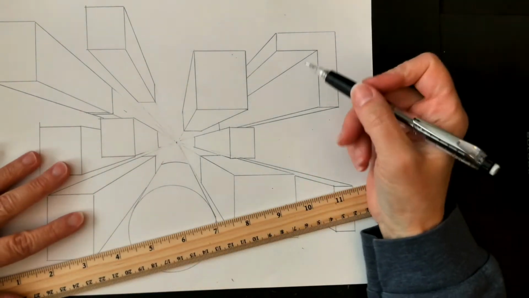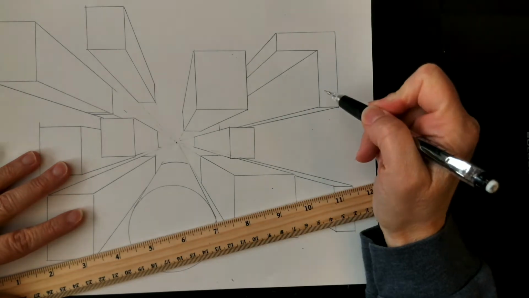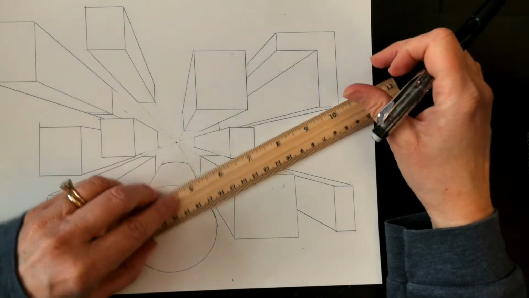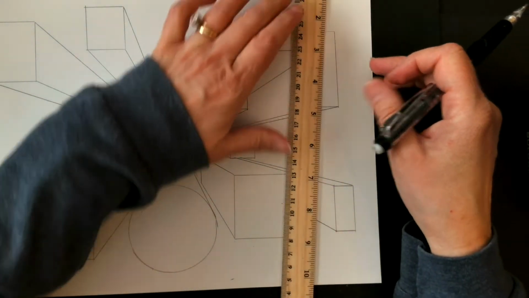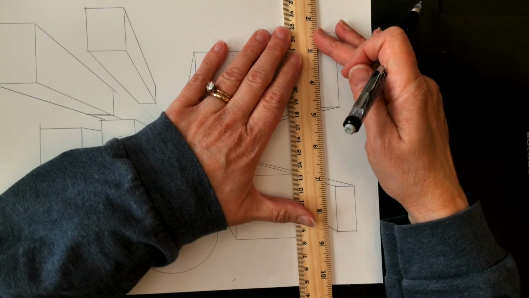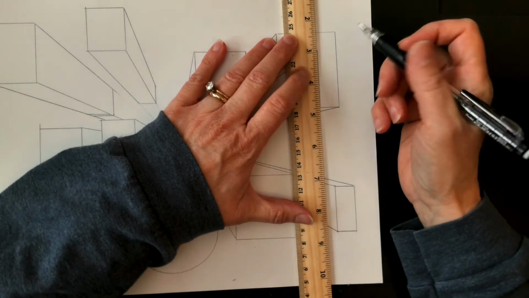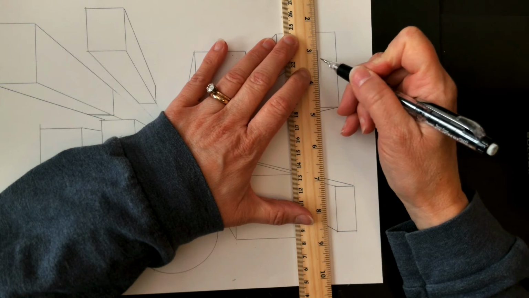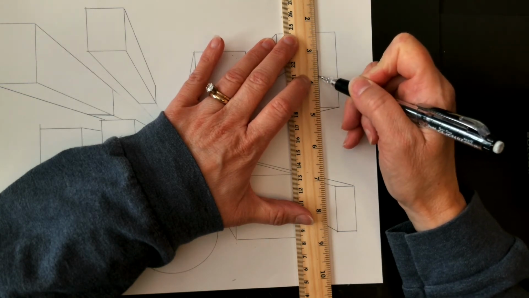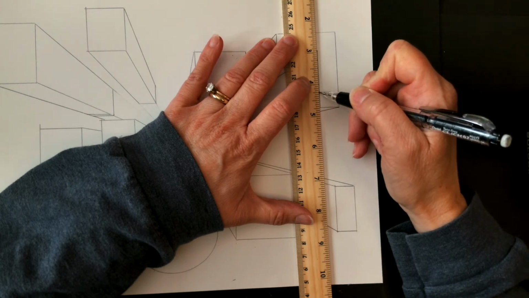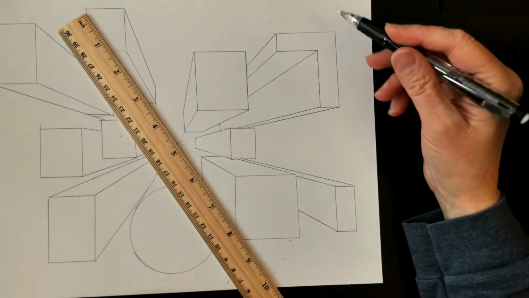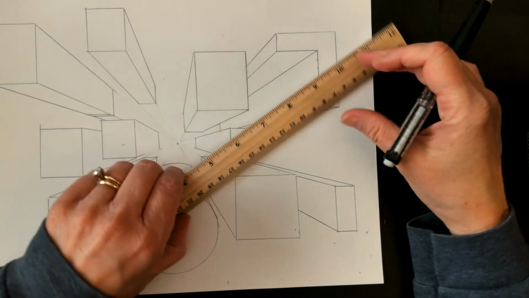So the lines for windows that go up and down, you can be very precise with this if you would like. I'm going to show you how to be very precise. So this, I'm going to make a little mark right here. See, this one, this one, this one, this one, this one, and this one. So now I've evenly spaced out all of those lines right there. Okay, so then I'm going to take those marks.